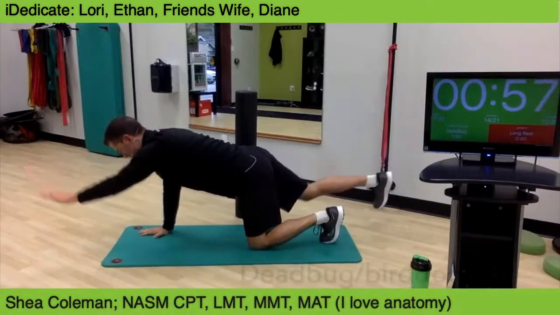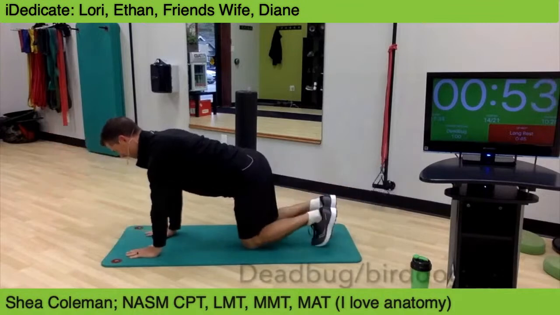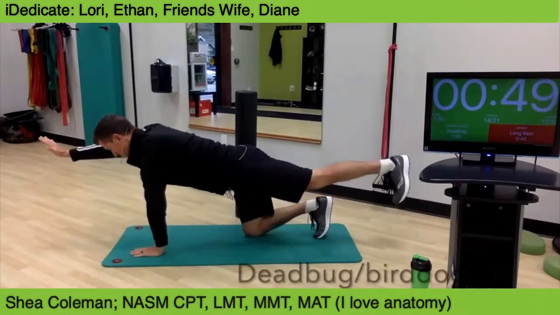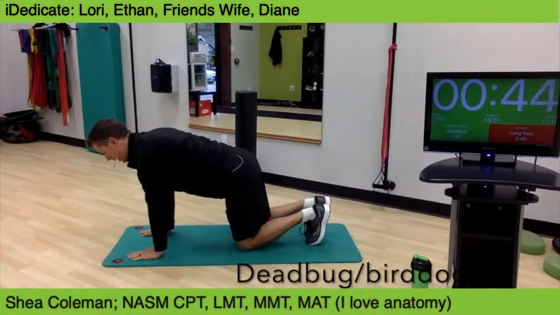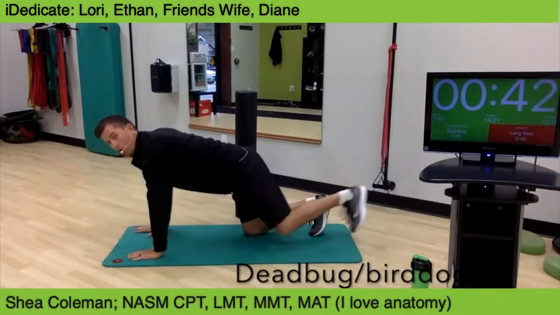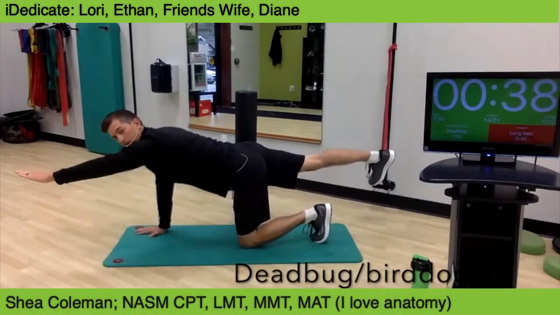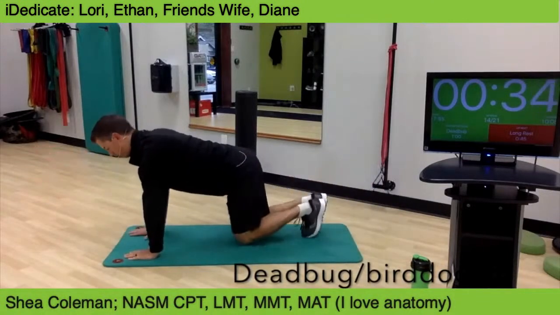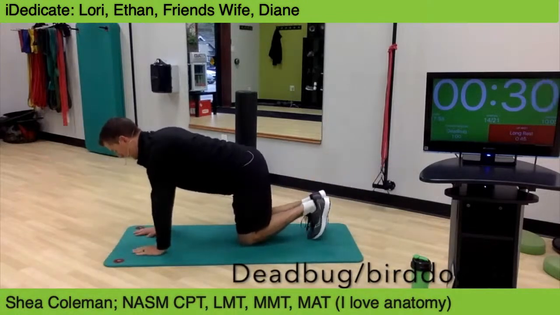We do not want to cat or cow through the bird dog. We want to make sure that we're holding compression through that core as you create the extension through your arms and legs. So same thing as when you're doing a dead bug. Right? You want to make sure that the back is staying in neutral. So don't overextend your legs or arms. Right? Just extend where you can, maintaining compression. And that's halfway.